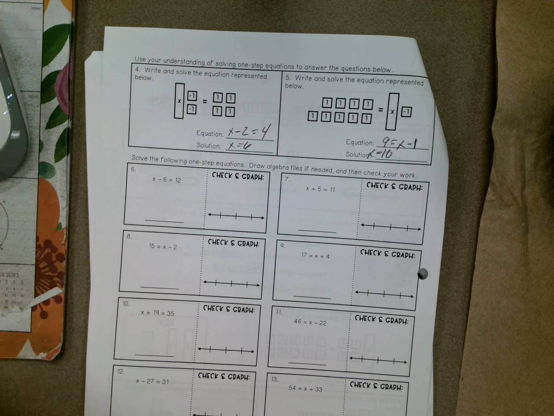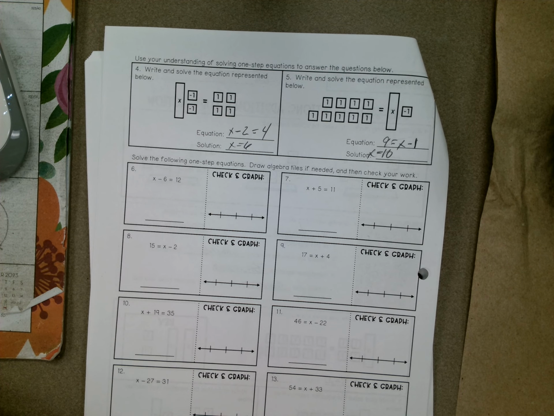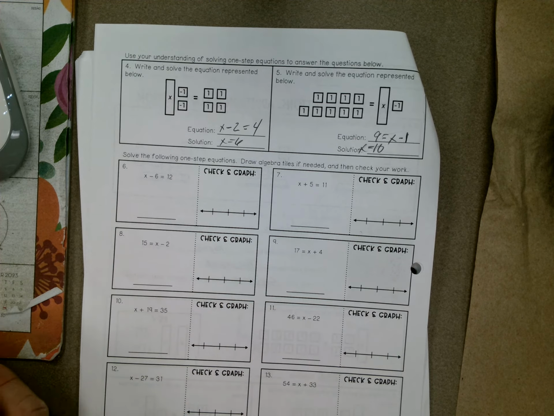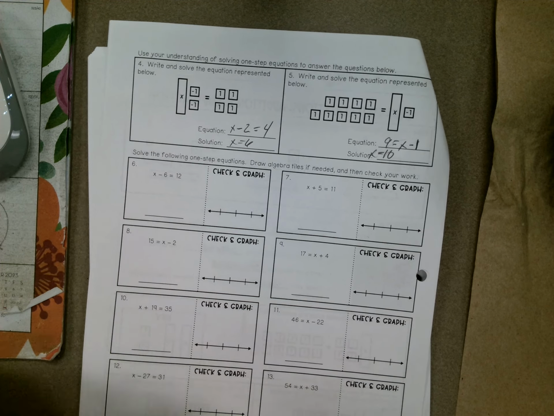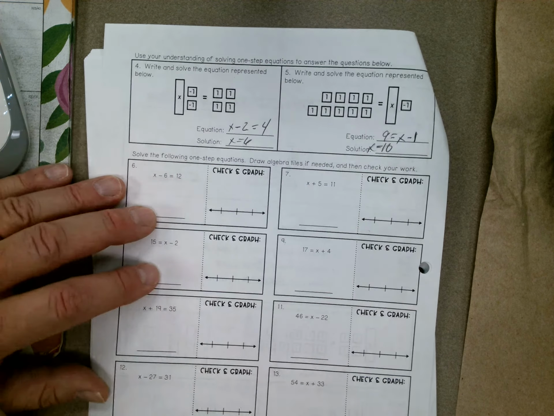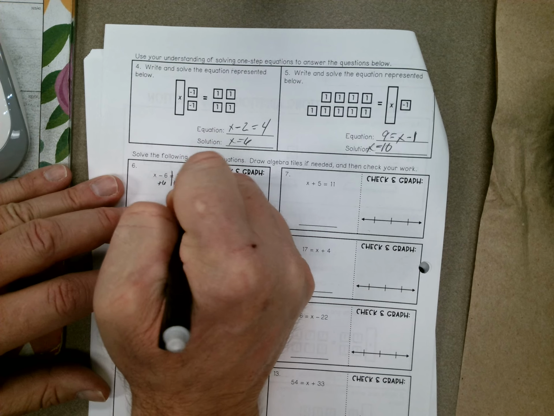Down here, what I'm going to teach you is to keep it balanced. We're going to be doing some balance beams, and we're going to keep the equation balanced. All of these you're probably going to be able to look at and solve mentally. The problem is when we get into fractions and decimals with our equations, you're not going to be able to do that mentally, and you're going to be confused. And you're really going to be confused if you don't have a good foundation. So what I'm asking you to do is just draw a line and add 6 to both sides.